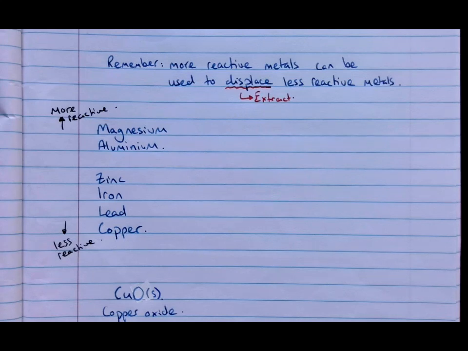However, I don't want to do that because I need to use my iron to make things like bridges and buildings and that kind of thing. So if I use the iron to extract the copper, yeah, I get my copper, but I lose my iron, which is not good. So I could use a different metal. I could also use aluminium, but I don't want to do that because aluminium is a really good metal. It's very strong, it's very light. You can use it to make all sorts of useful things. But if I use aluminium to extract my copper, yeah, I get my copper, but I lose my aluminium. So this is a problem: if we want to extract one metal, we lose the other metal.